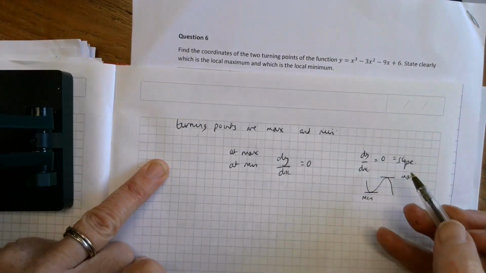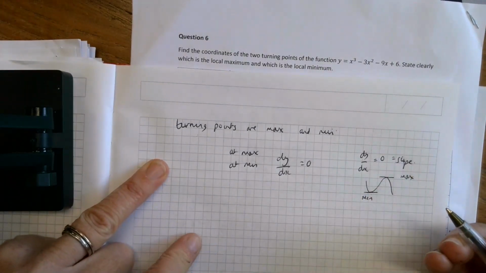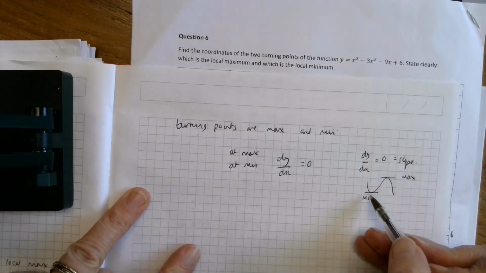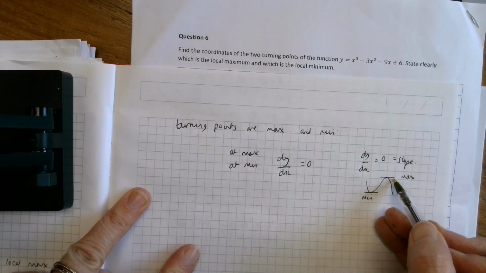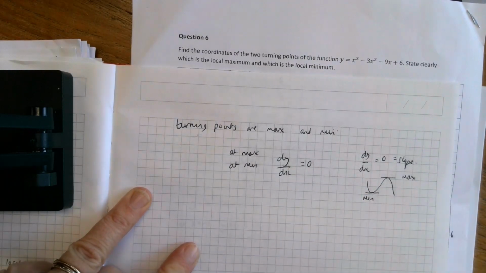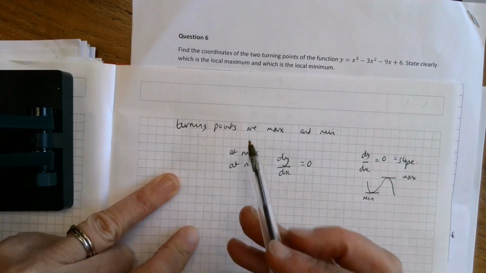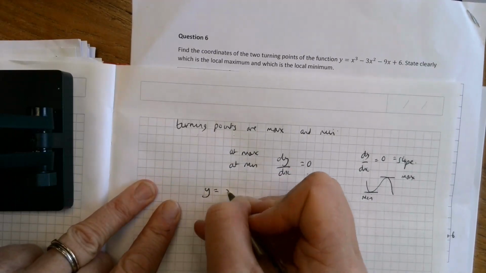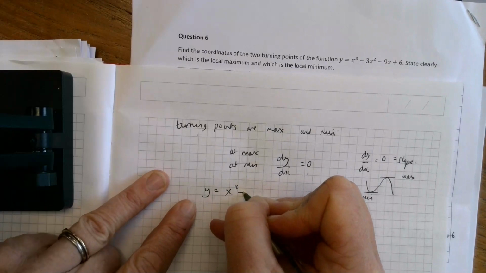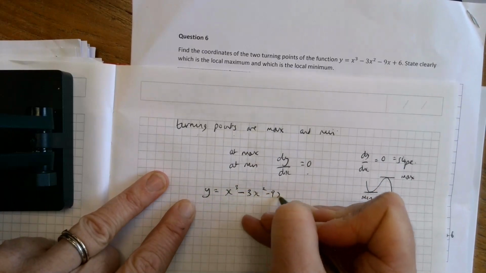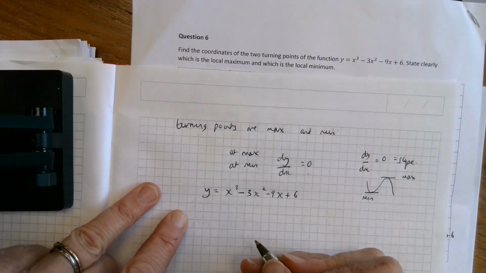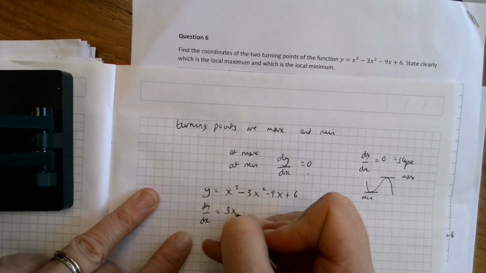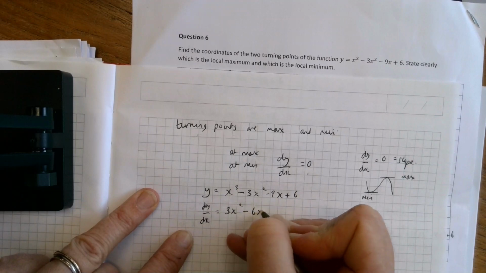And as I was saying to my second years today, when it's not going up or down, it's got a slope of 0. The tangents to the curve at those two points aren't going up or down, they've got a slope of 0. So turning points are maxes and mins, dy/dx equals 0, so I'm going to find dy/dx first of all. So y is equal to x cubed minus 3x squared minus 9x plus 6, so dy/dx is equal to 3x squared minus 6x minus 9.